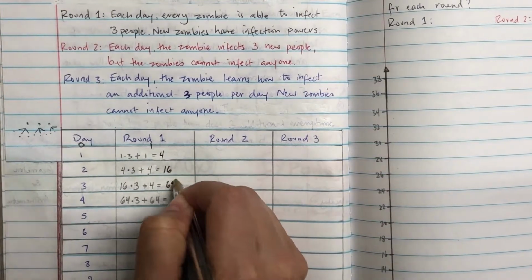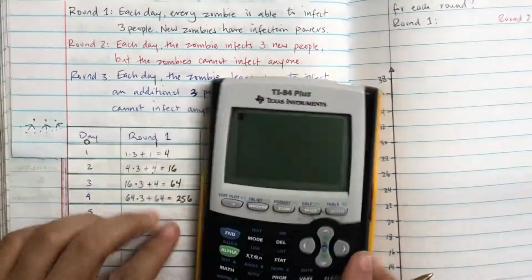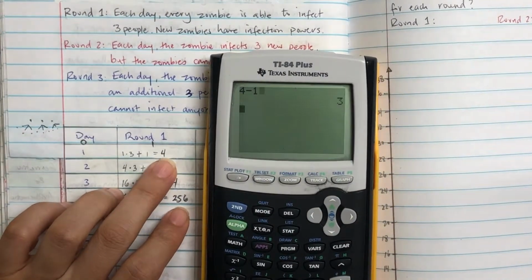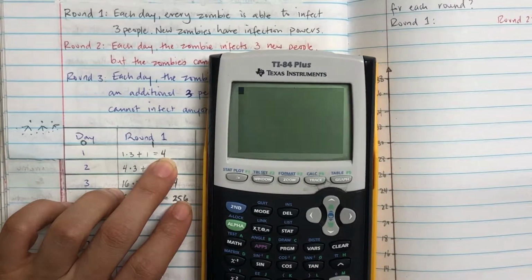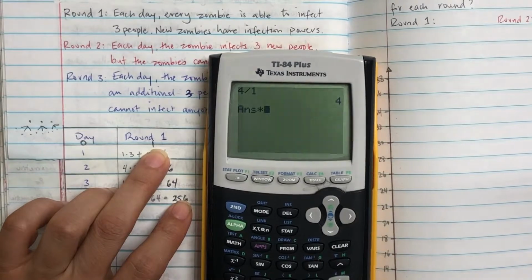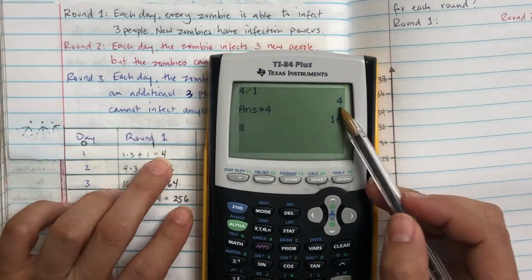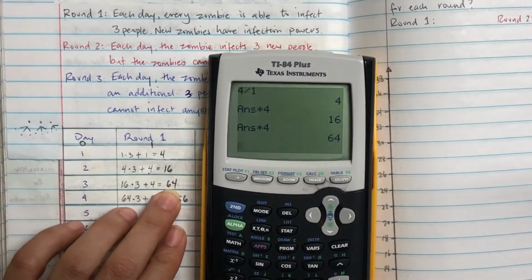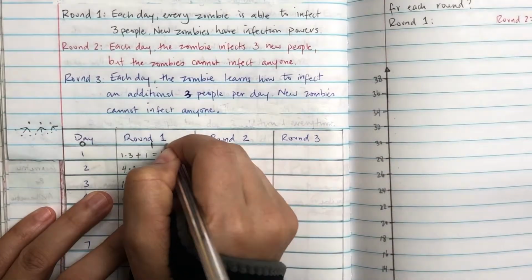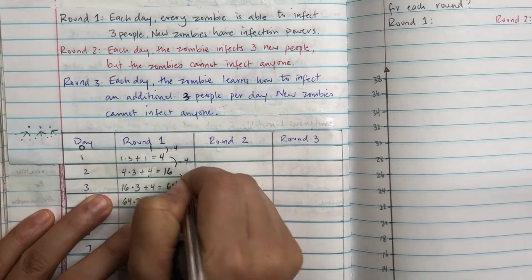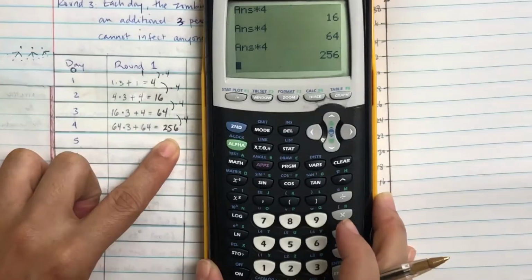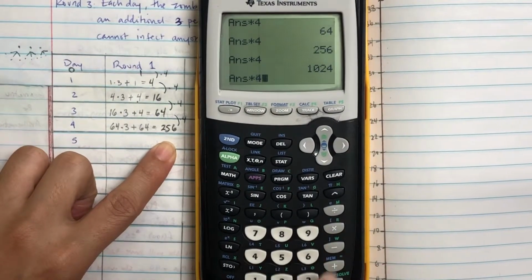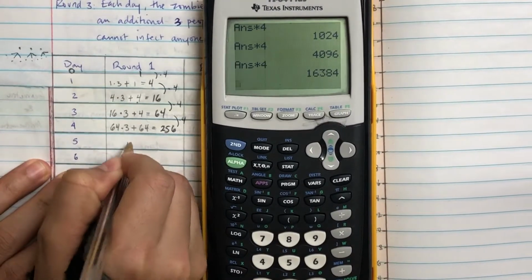So let's see if we can see a pattern so we don't have to keep writing this down. Let me see if I add a certain number. Second number minus first number is 3. Then if I add 3 to that, will I get the next number? No. Let me check division. 4 divided by the first number is 4. If I keep multiplying by 4, will I get the next number? Yes. So I'm multiplying by 4 each time, which makes this an exponential function. So I'm just going to multiply by 4 and get the rest of my numbers.